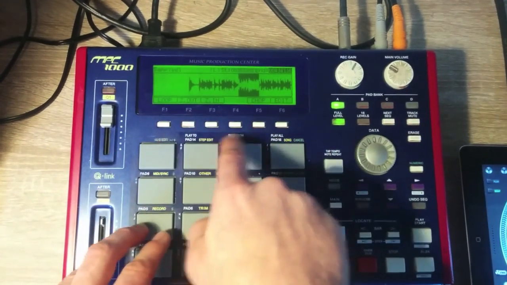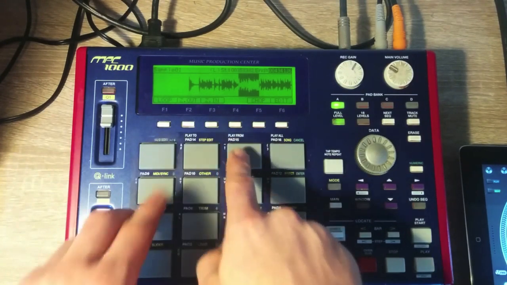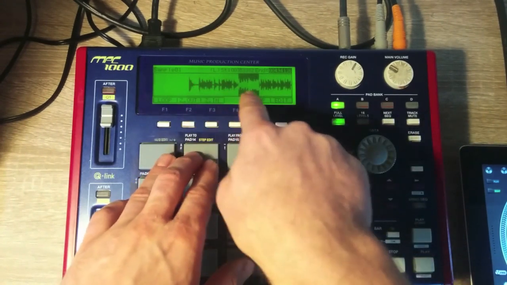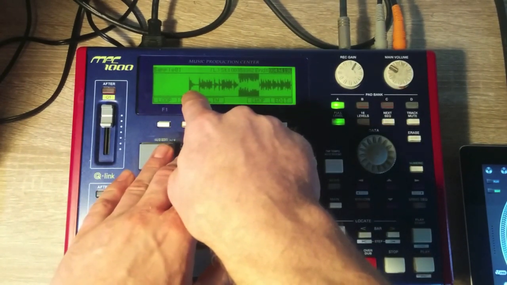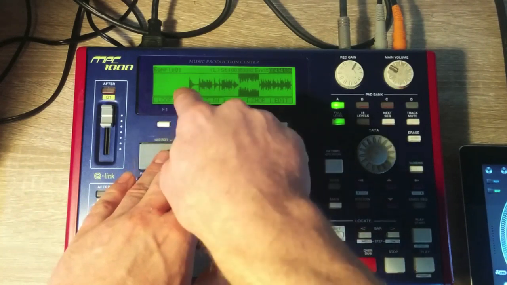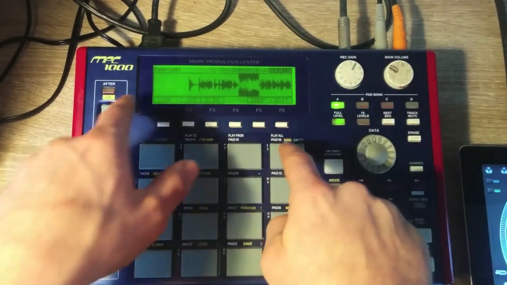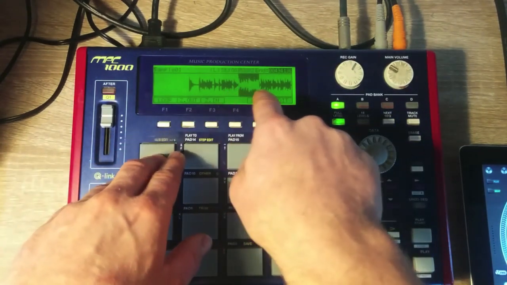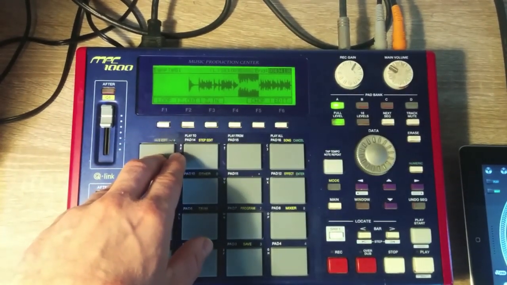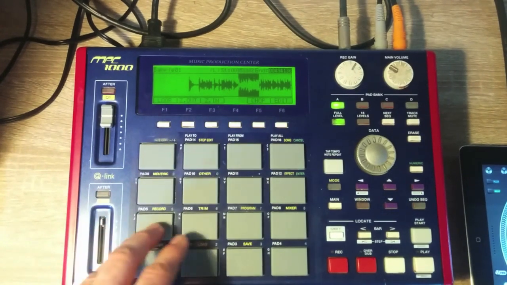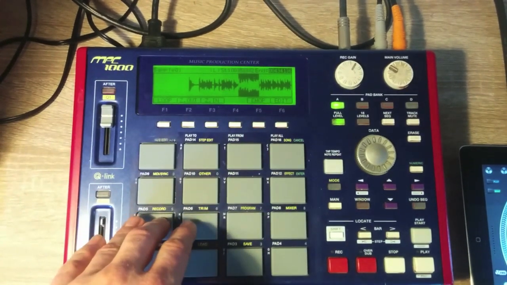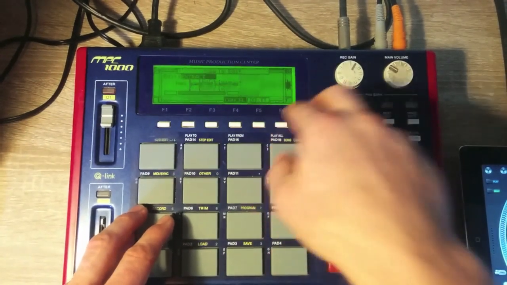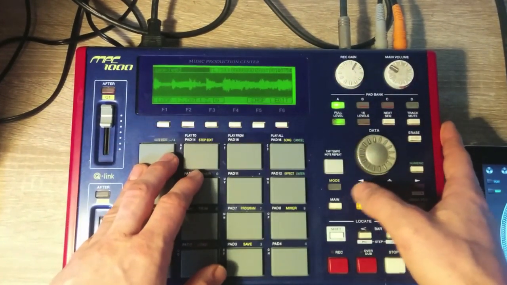So with these pads, as it says, this pad when held down will play from the end of the selection. This will play to the beginning of the selection. This will play the whole sample from here to the selection. This will play the whole sample. And this will play the loop. It'll loop the selection, and the rest of these will just play your selection and stop. There you go. So I'm gonna hit edit, extract, because we want to keep the original sample.